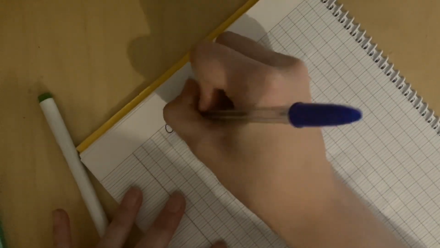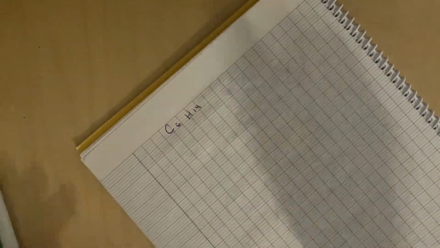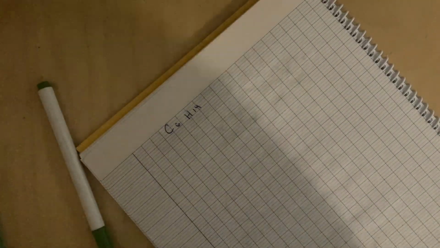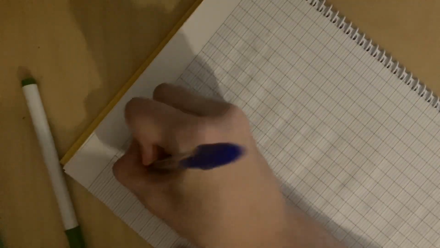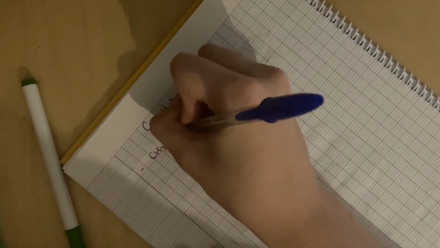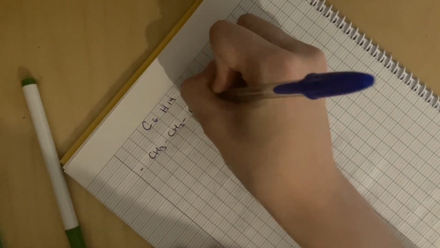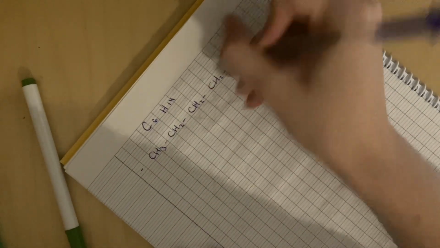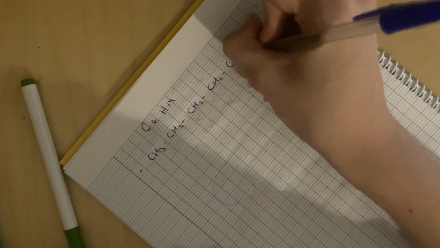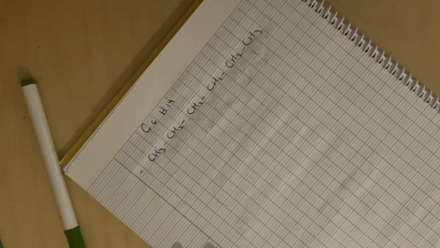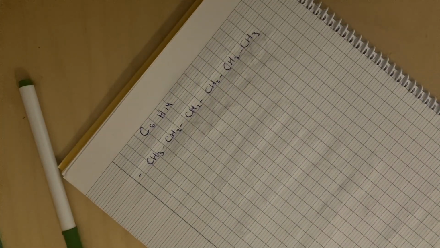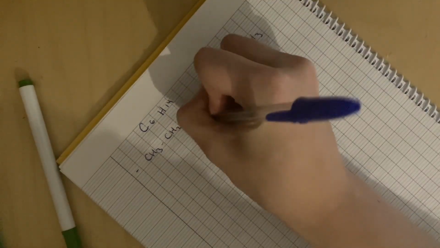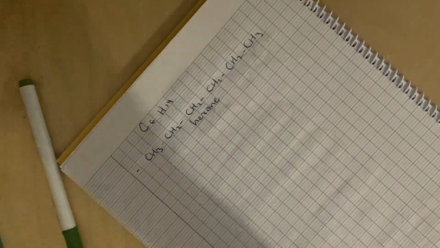Now let's try one more, but we're going to do it with C6H14. Again, we're going to start with the linear chain, which is CH3, CH2, CH2, CH2, CH2, CH3. This is a pretty simple name, obviously. We just call it hexane. Now we can move on.